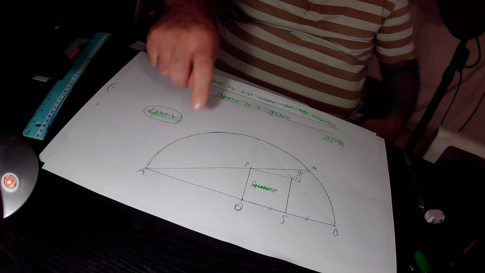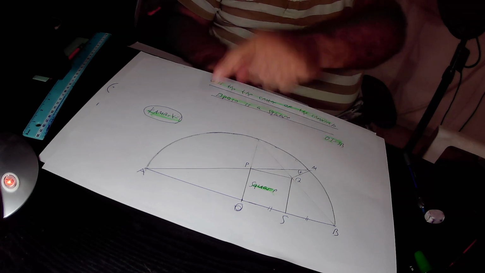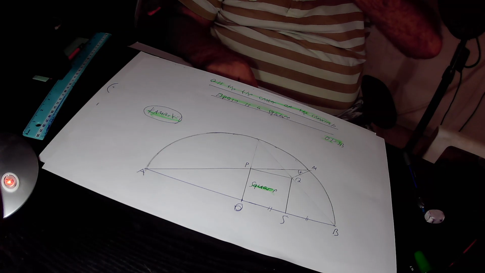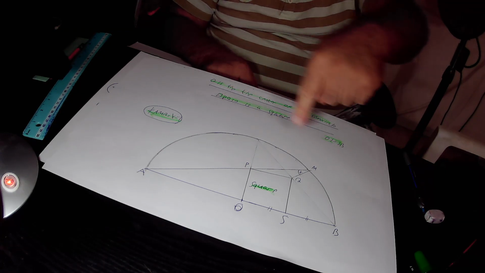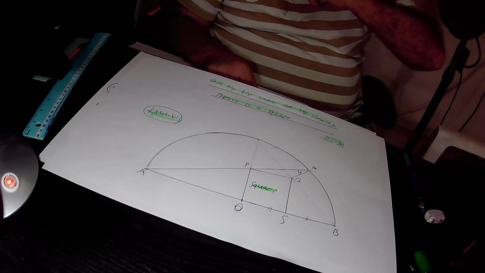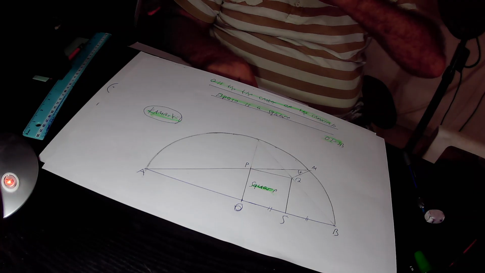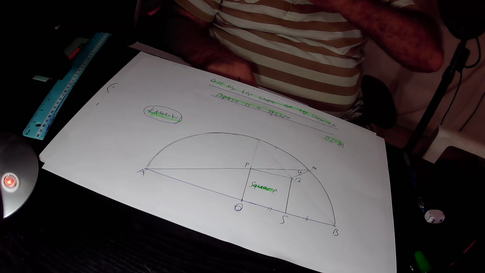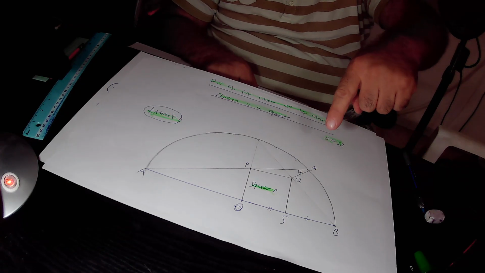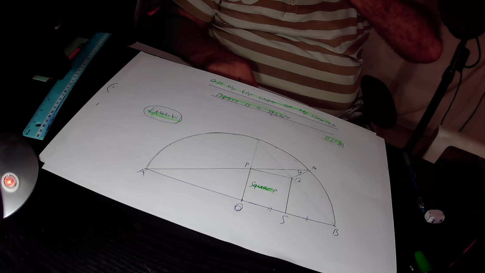In the drawing, we have a semicircle. AB is the diameter of this semicircle. Point O is the center of this semicircle. Inside this semicircle, we have square PQSO. In addition, we know that OS equals SB. And our task is to find the size of angle AMQ that equals x. We have to find the value of angle x.